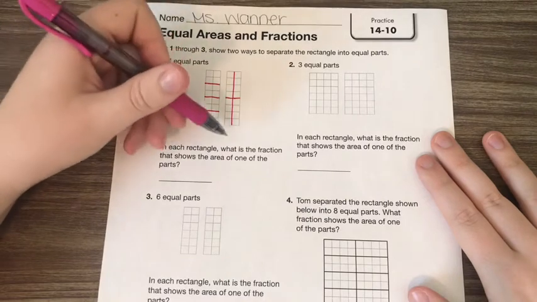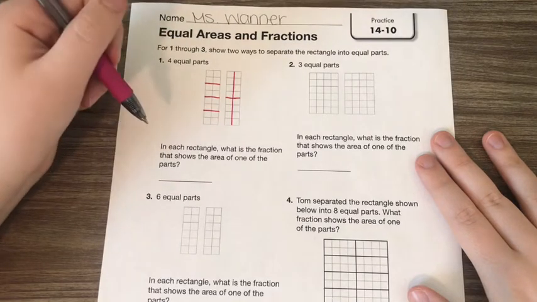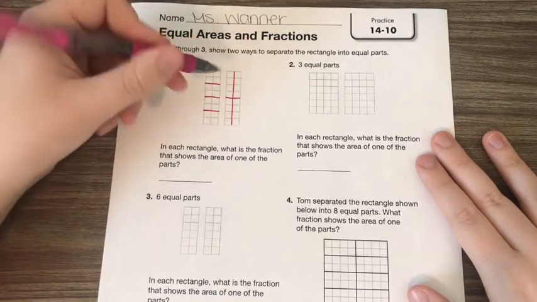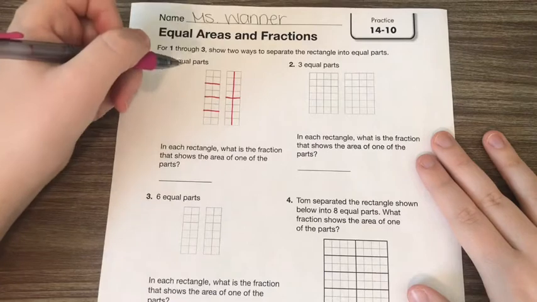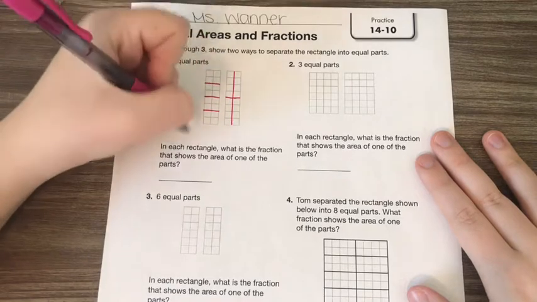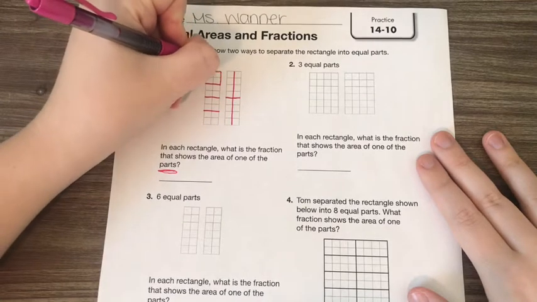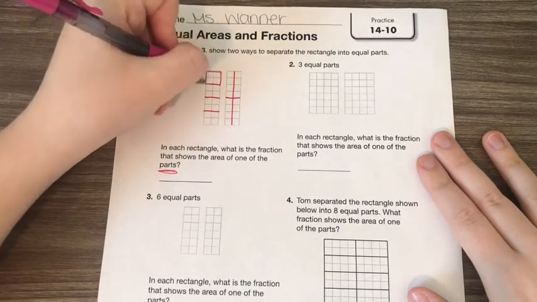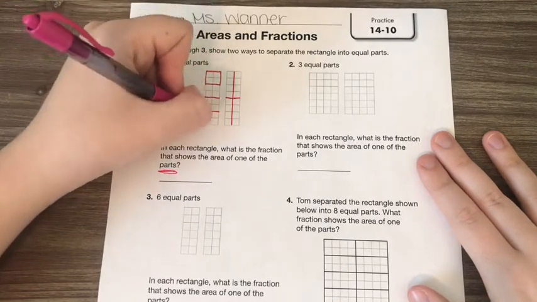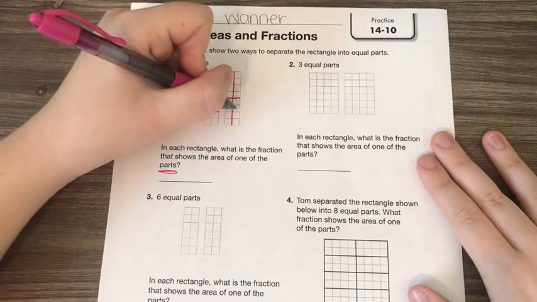In each rectangle, what is the fraction that shows the area of one of the parts? Now this is important because it's going to be different than what we learned in fractions. Since we're talking about area, you're going to have a whole bunch of little boxes called square units in each of the different parts. But it's important to remember that when we look at the parts of the whole, we're looking at this entire thing right here. So we have 1 part, 2 parts, 3 parts, and 4 parts. And just like here, we have 1 part, 2 parts, 3 parts, and 4 parts.